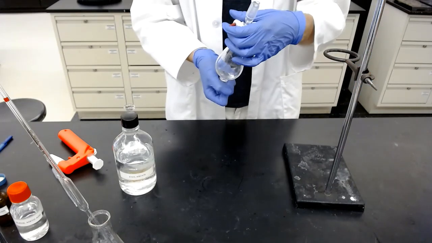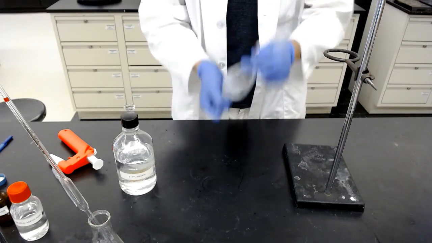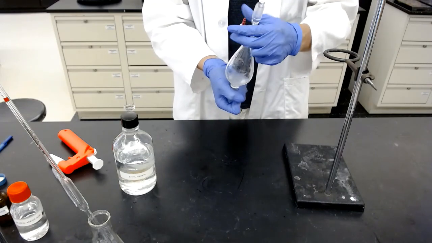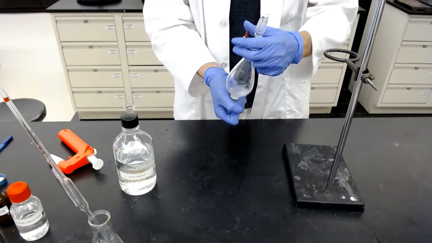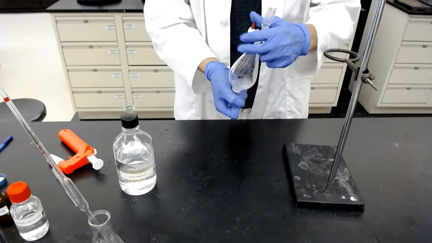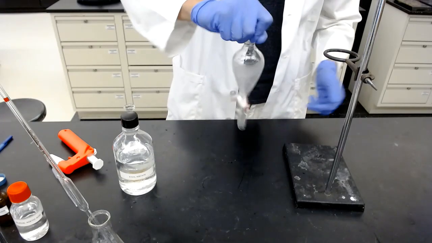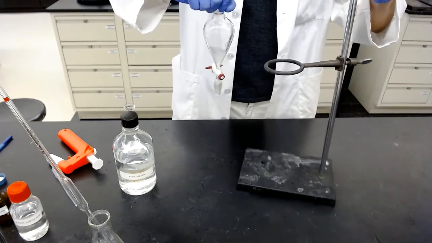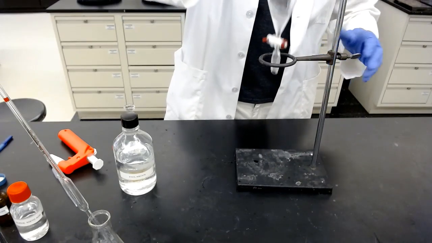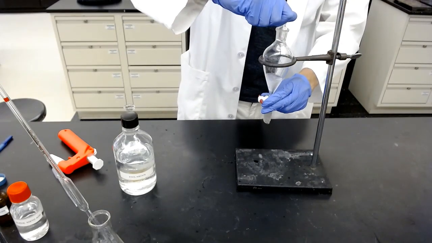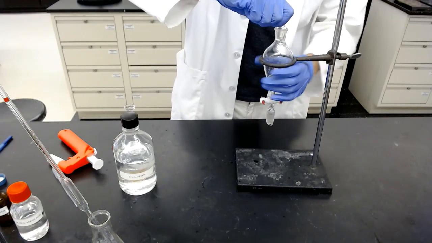We do the normal drill, like extraction. All right. Shake, vent, shake, vent, shake, and vent. Okay. Swirl a little bit, and we're going to let it sit on the ring for settling to see 2 layers.